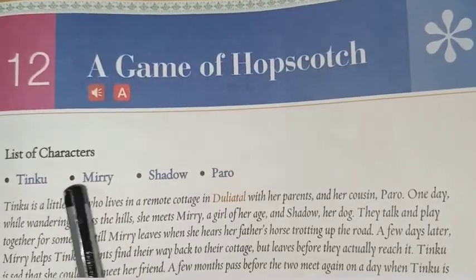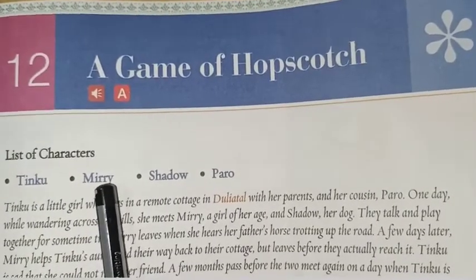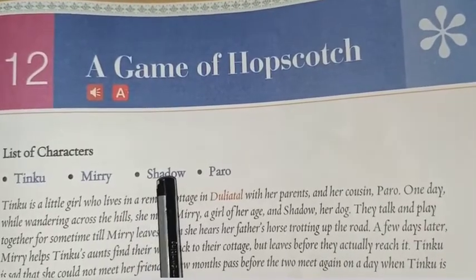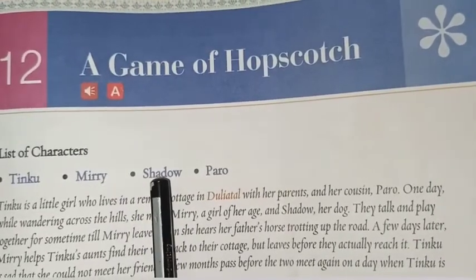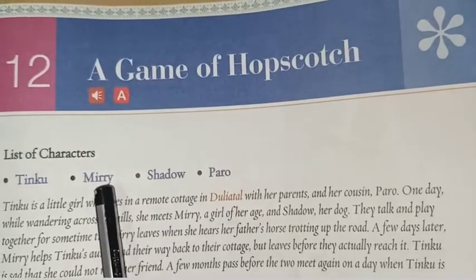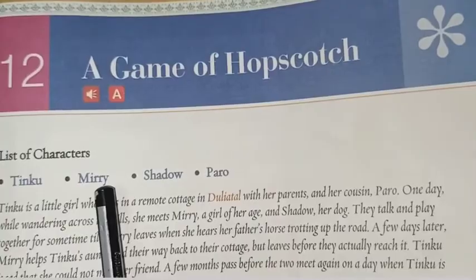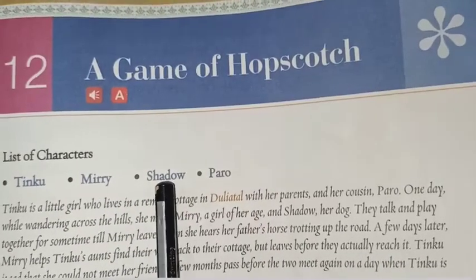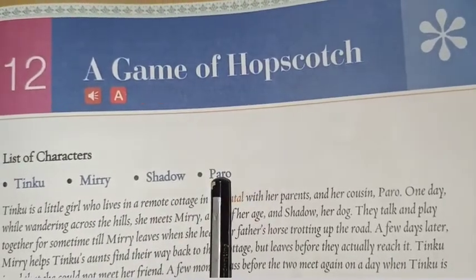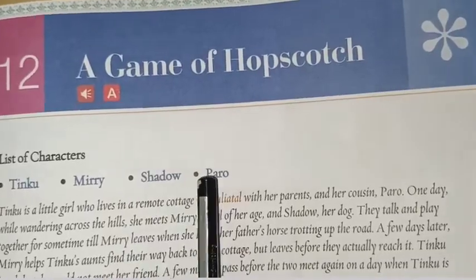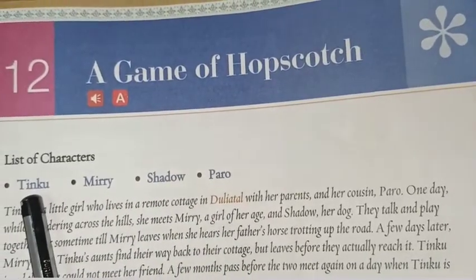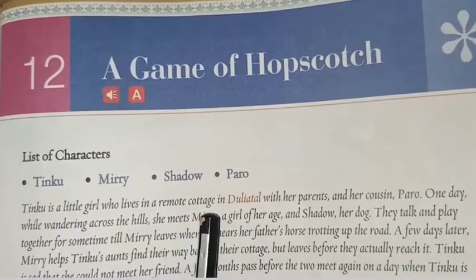So Miri is a friend of Tinku, and Shadow is the dog of Miri. Shadow is the name of Miri's dog. Okay, so Tinku and Miri are friends and Shadow is a dog, and Paro is a cousin of Tinku who lives with Tinku at Duliatal.